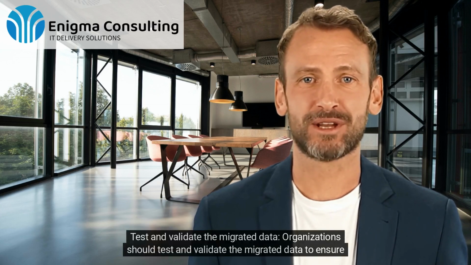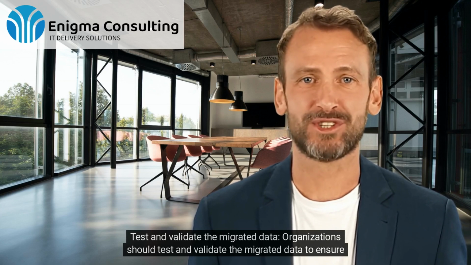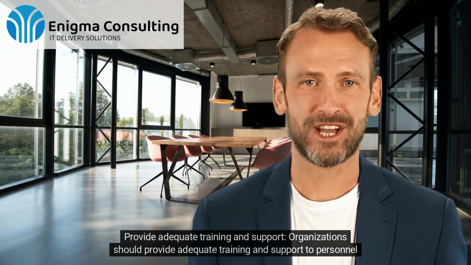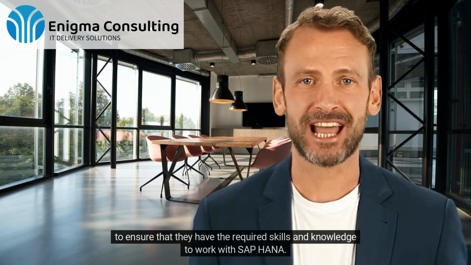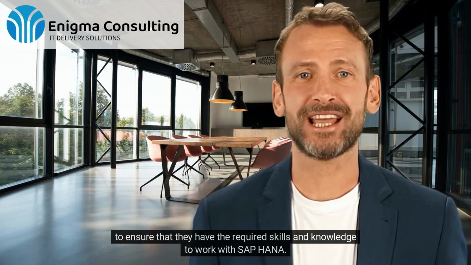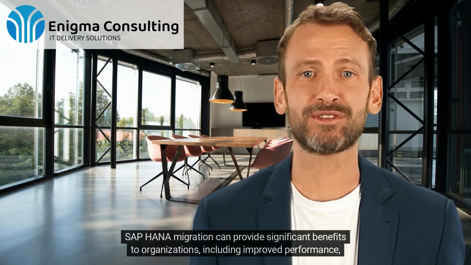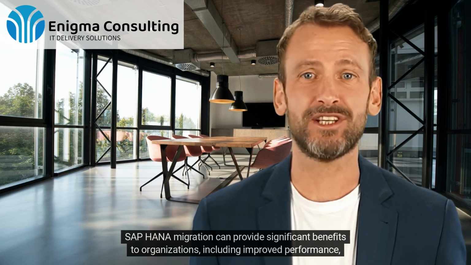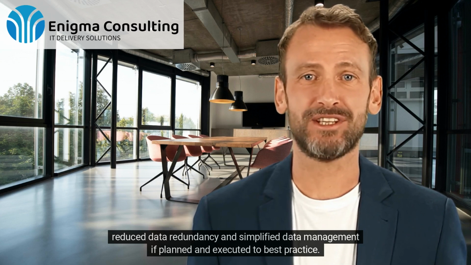Test and validate the migrated data. Organizations should test and validate the migrated data to ensure that it meets the required standards and is functioning as expected. Provide adequate training and support. Organizations should provide adequate training and support to personnel to ensure that they have the required skills and knowledge to work with SAP HANA. Conclusion. SAP HANA migration can provide significant benefits to organizations, including improved performance, reduced data redundancy, and simplified data management if planned and executed to best practice.